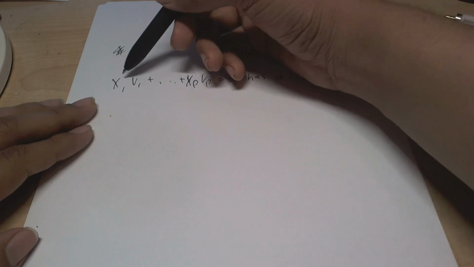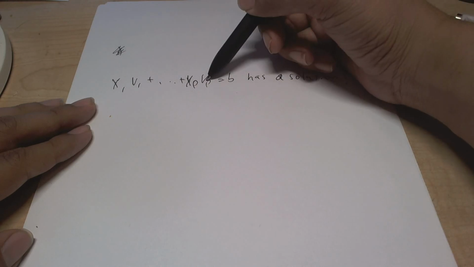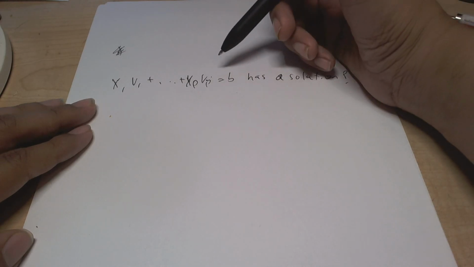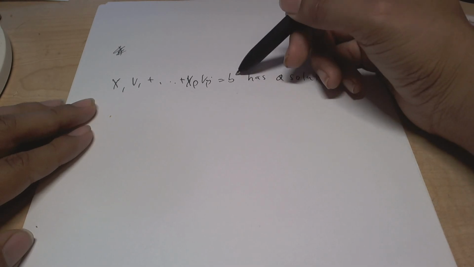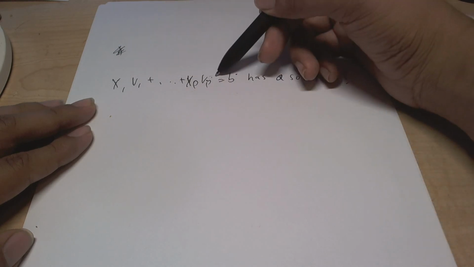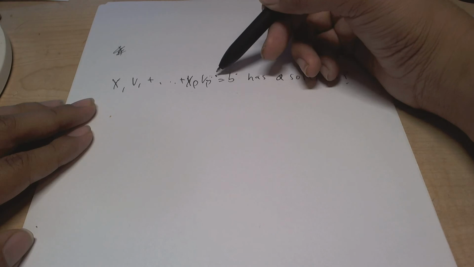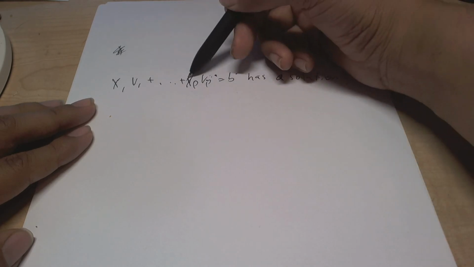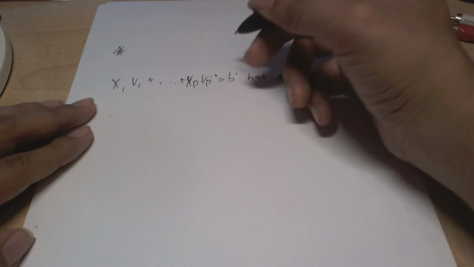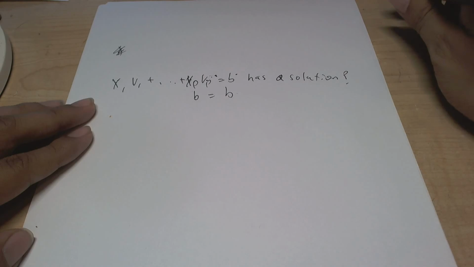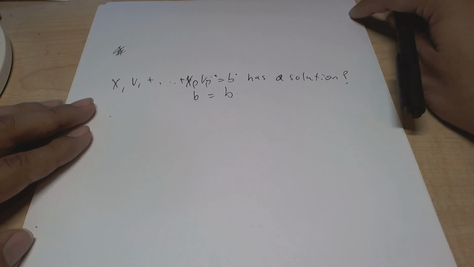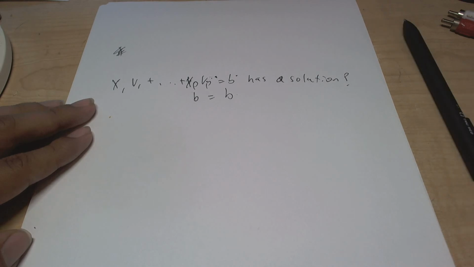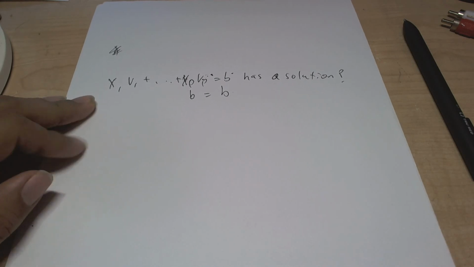The idea is that this is the span. This should hold several vectors. B is a vector. If it is within the span of v sub 1 all the way to v sub p, then it could be generated by these vectors, and you will get a b. So you'll end up with something that looks like b equals b. And you could even test for that once you're done looking for your x values or your solutions.